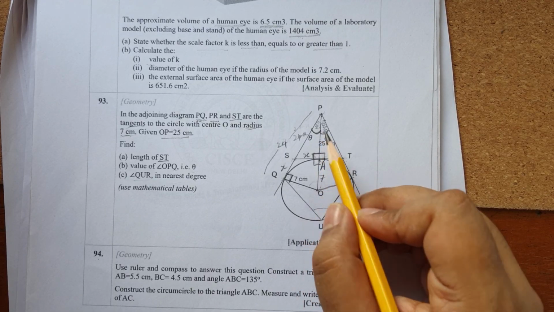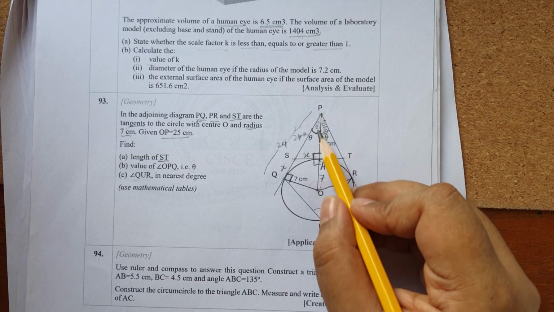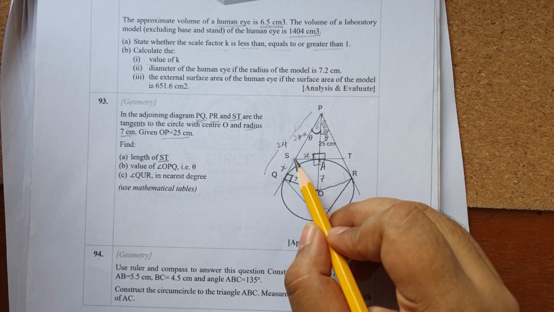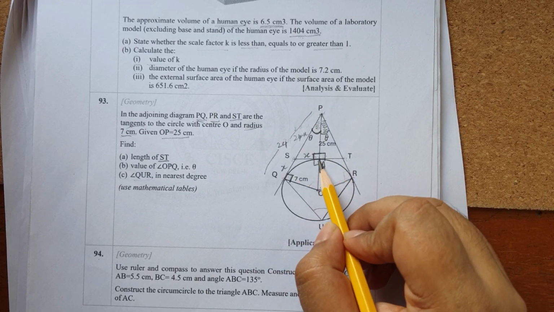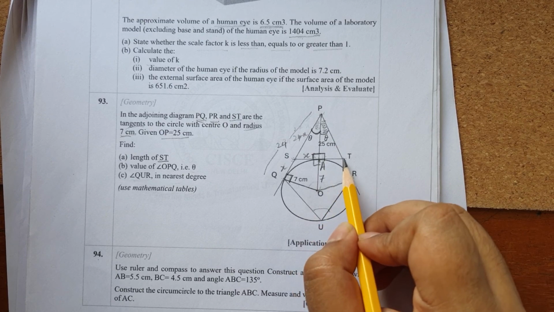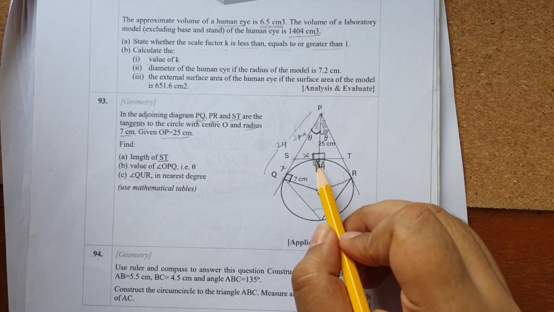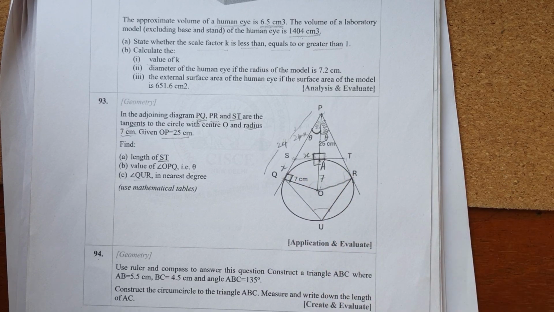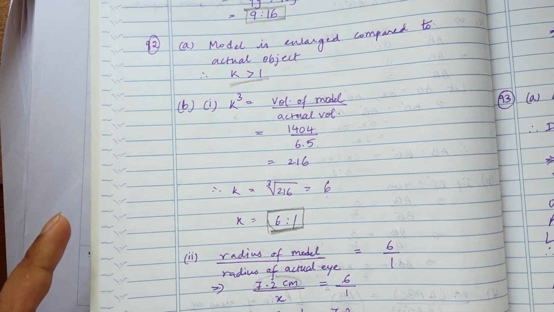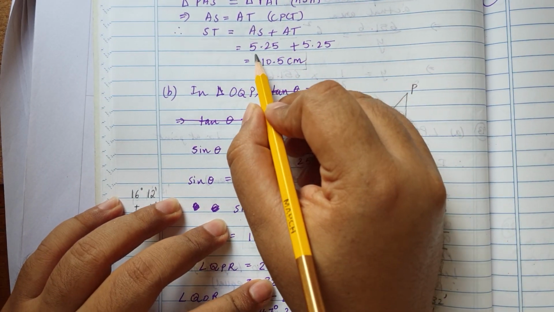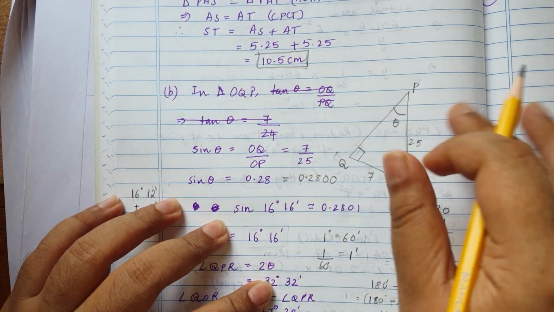So angle side angle, I can say that PAS and PAT are congruent triangles. Therefore, SA and TA lengths are equal. SA I found out was 5.25, so TA is also 5.25. So the full length of tangent ST is 2 times 5.25, which is going to give me 10.5 centimeter. So the answer for the first part, length of ST, will be 10.5 centimeter.